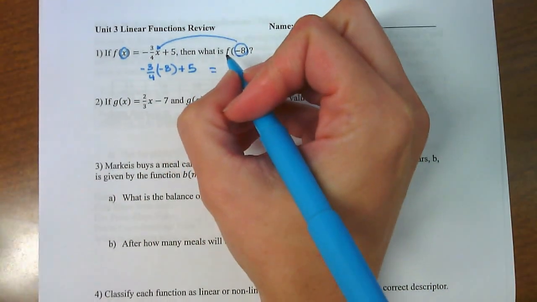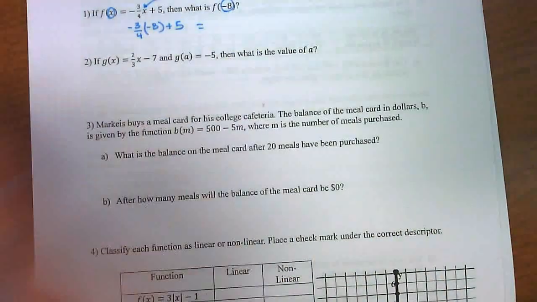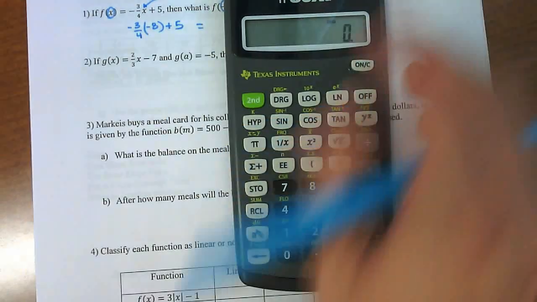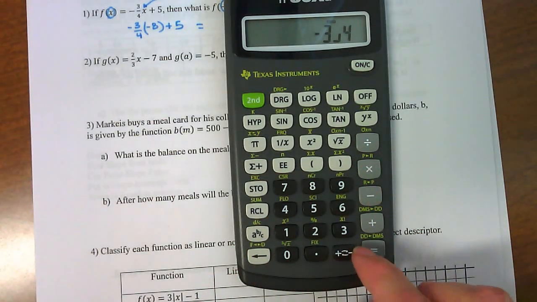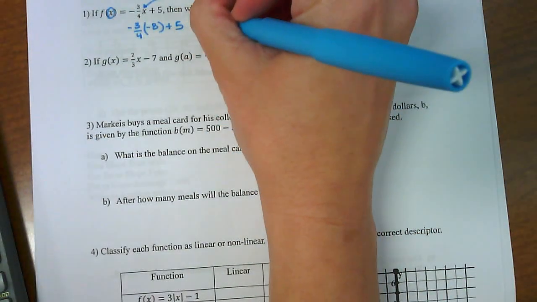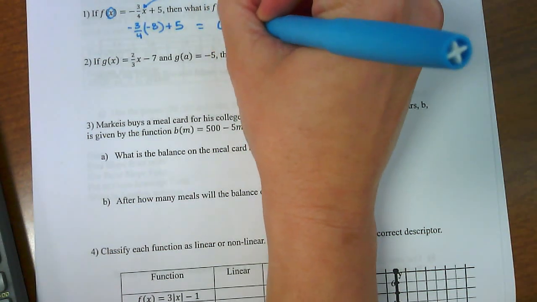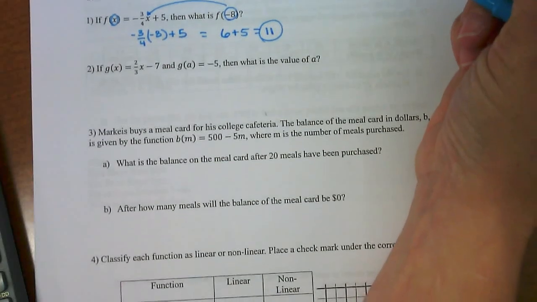For this question, you can use your calculators and type in the fraction, and depending on what type of calculator you have, you might type in your fraction a few different ways, but we can type negative 3/4 times negative 8, and we get positive 6. So it's positive 6 plus 5, which is 11. So 11 is our final answer.